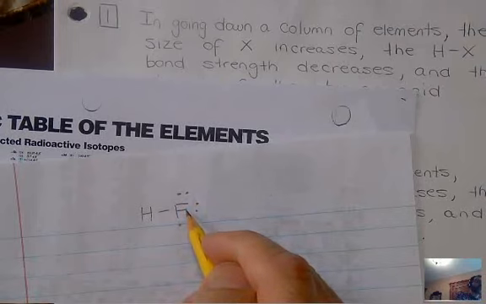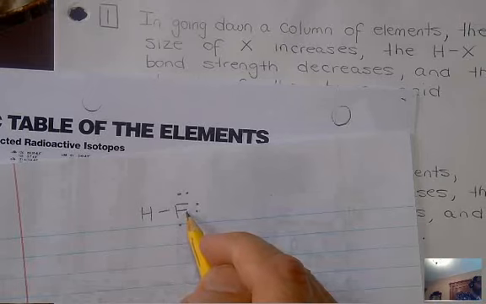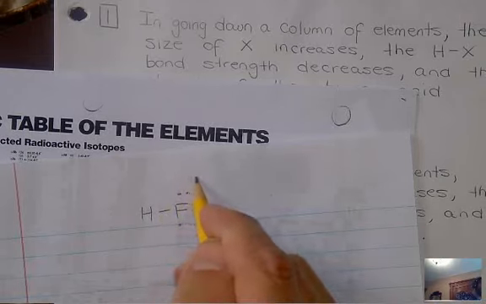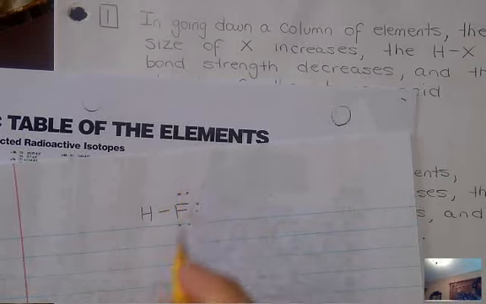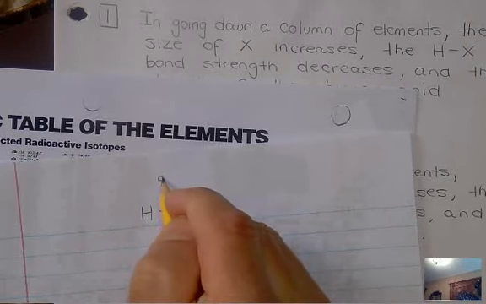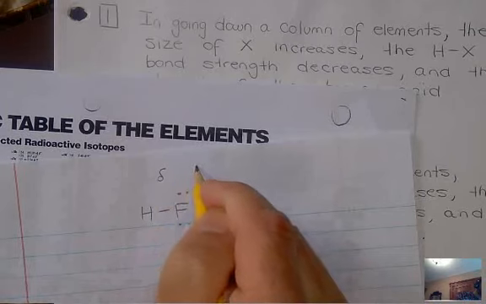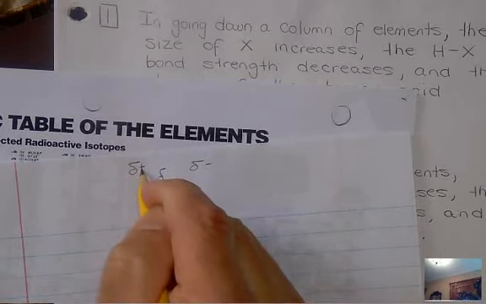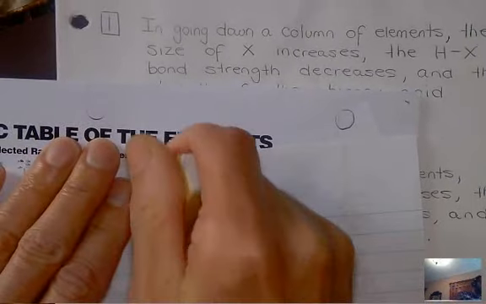Fluorine has the highest electronegativity on the periodic table. So these two electrons really spend the majority of their time over here by fluorine. So this bond is very polarized, where this side of it is very negative, and this side of it is very positive. You learn that from Chem 1.